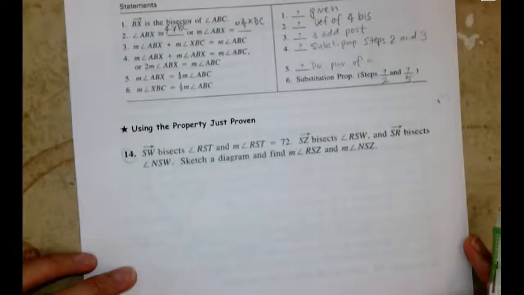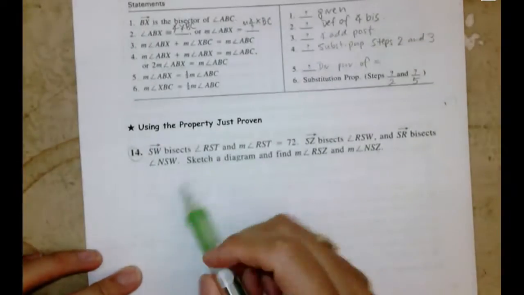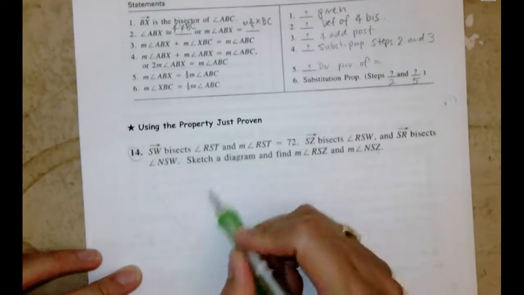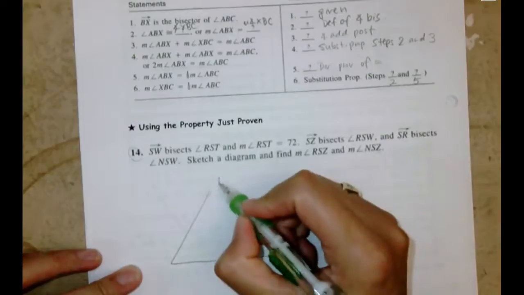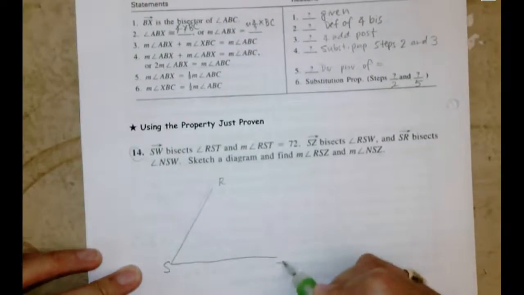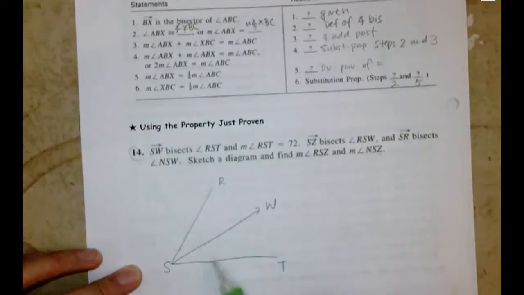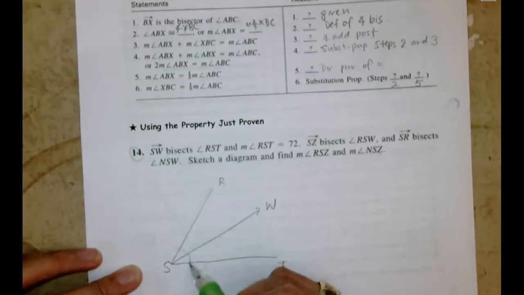And now we are using this theorem to solve this problem. So let's do this one. Ray SW bisects angle RST, and RST is 72.